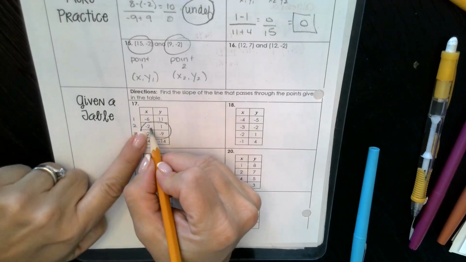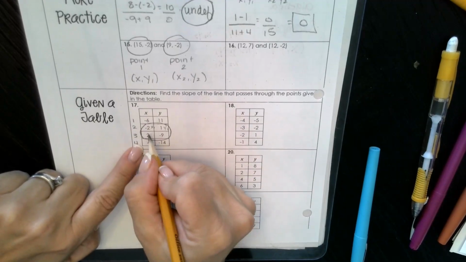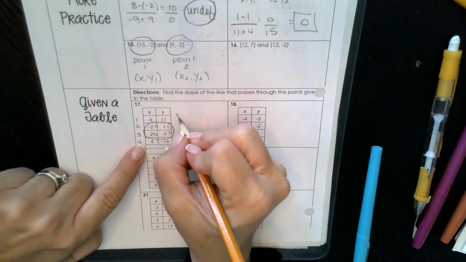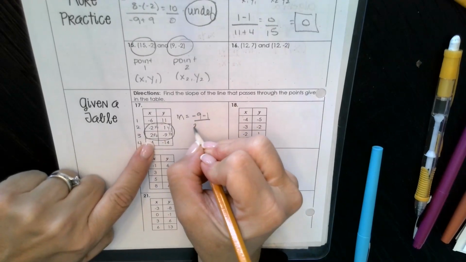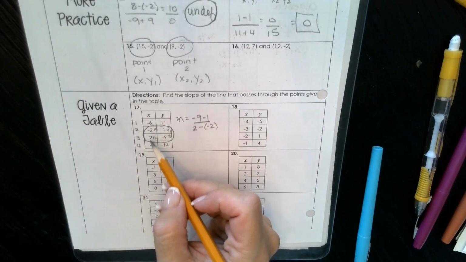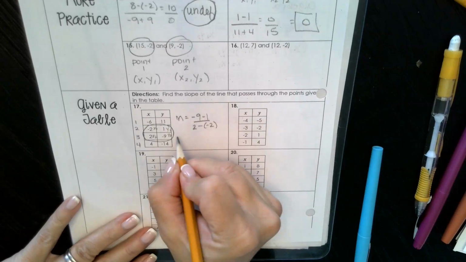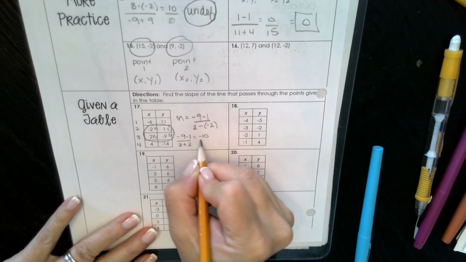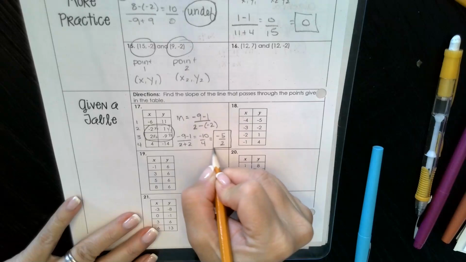Okay, so that makes this point x1 and y1, and that makes this one x2 and y2. So when I calculate my slope here, I have y2, so negative 9 minus 1, over 2 minus a negative 2. Now, when you look at this, it's not 2 minus 2. That's a big error. So write the whole thing out if you need to. What this simplifies to is negative 9 minus 1 over 2 plus 2. So negative 10 over 4, which simplifies to negative 5 over 2. And that's my final answer.